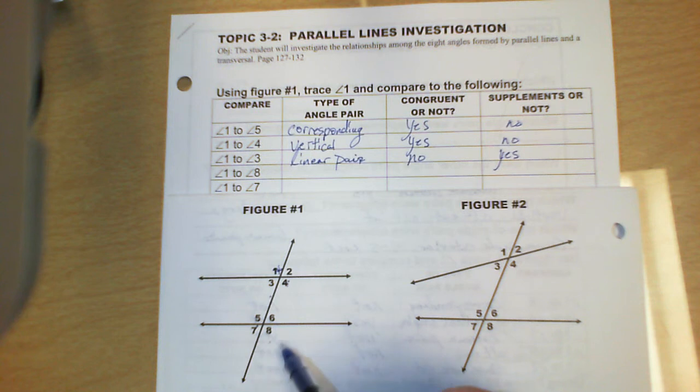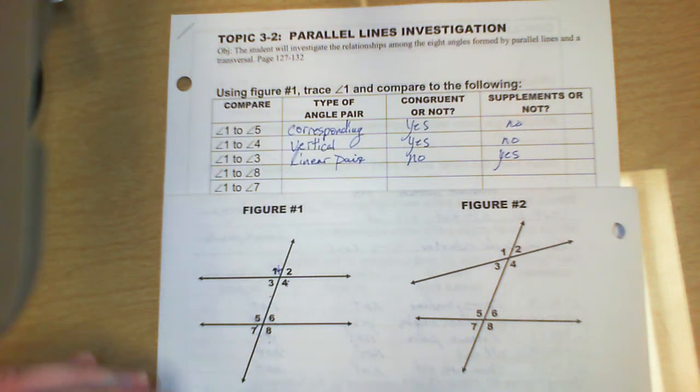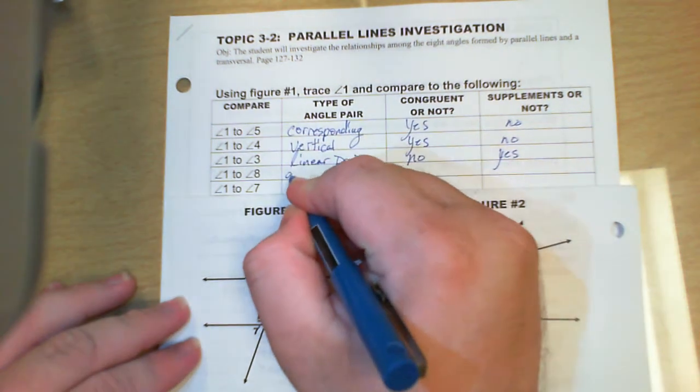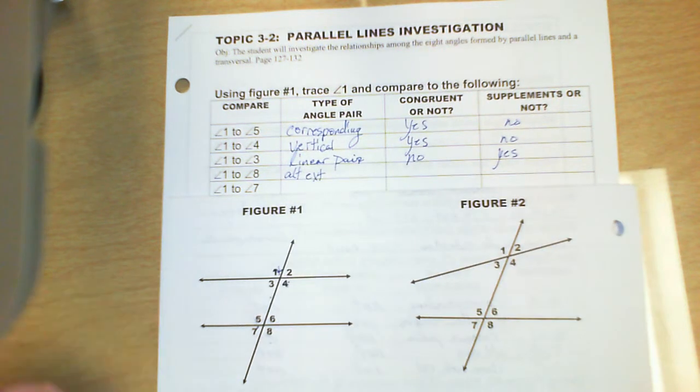Now, I'm looking at angle 1 and angle 8. This one's from today. Alternate exterior. Very good. So first I'm going to look at what side of the transversal they are both on. They're on alternate sides of the transversal, and they're exterior angles. So I'm going to abbreviate it ALT EXT, that means alternate exterior.